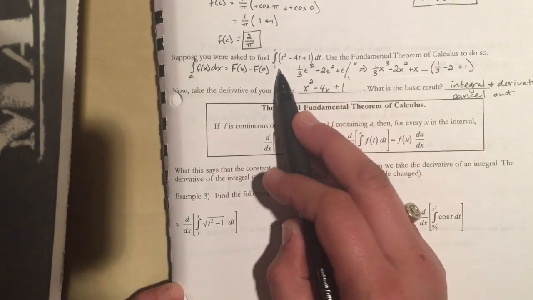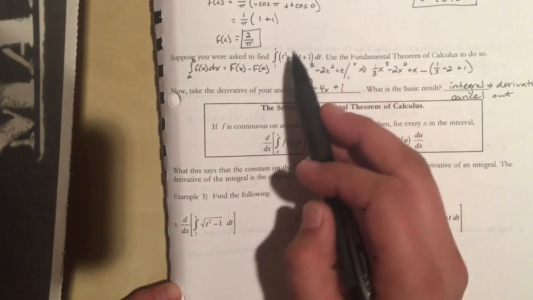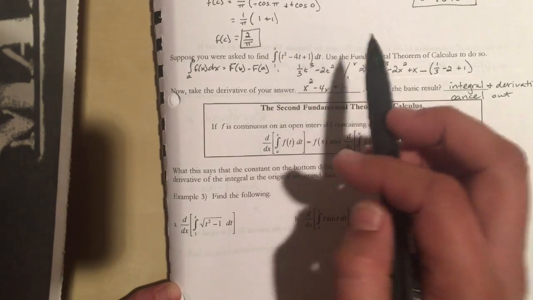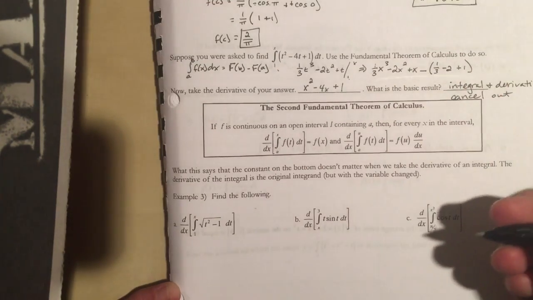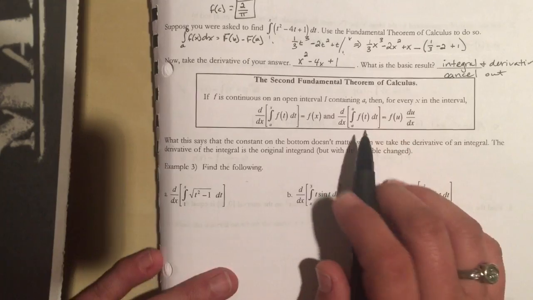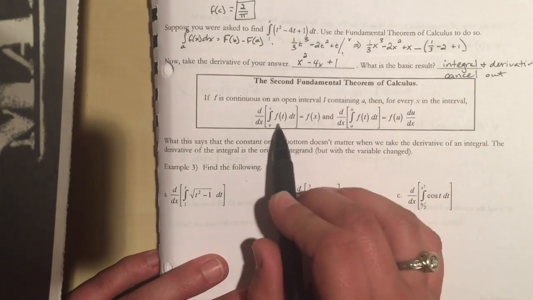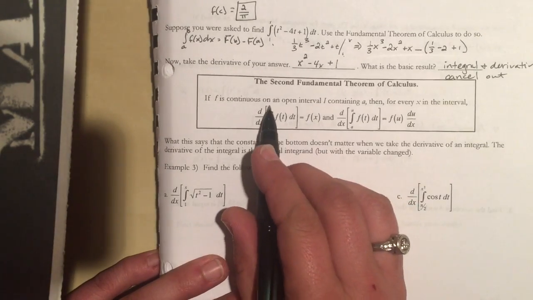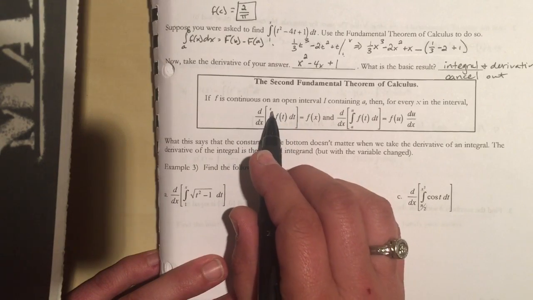So it doesn't matter if this number is 1, 7, 30. It doesn't matter what it is. You can ignore it. All that we care about is this top number when we're talking about integrals with variables as the boundaries. Okay, so that's what your second fundamental theorem of calculus is going to say. The derivative of your integral is literally just the function with the x plugged in, as long as this is just an x.